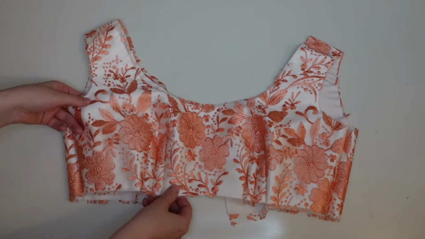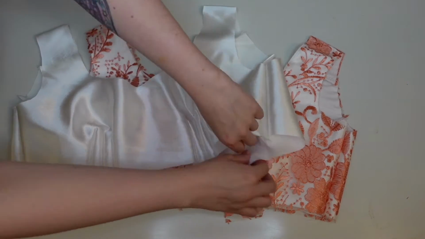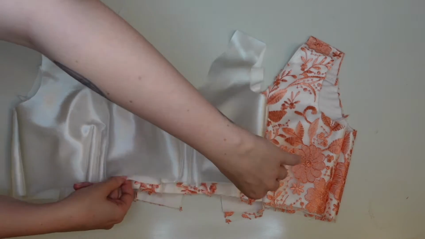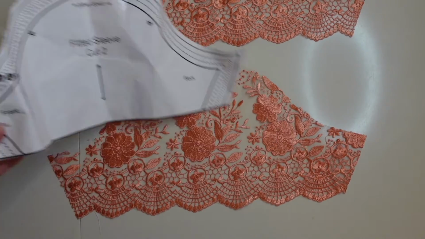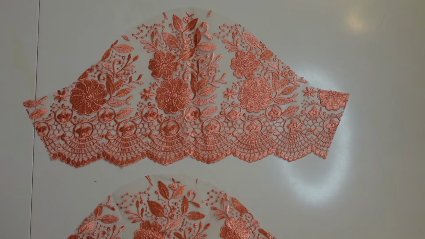So now I have one complete bodice for the outside layer and one for the lining. You can also see the subtle difference adding that cotton interlining layer makes. So now the next thing we can do is make the sleeves.